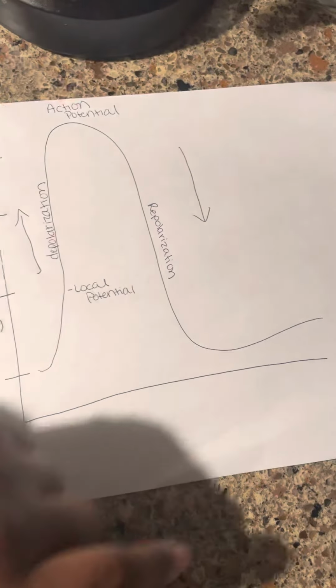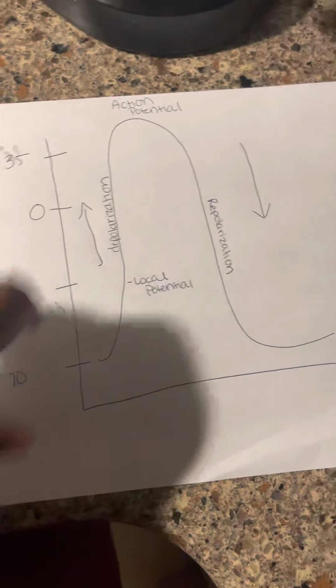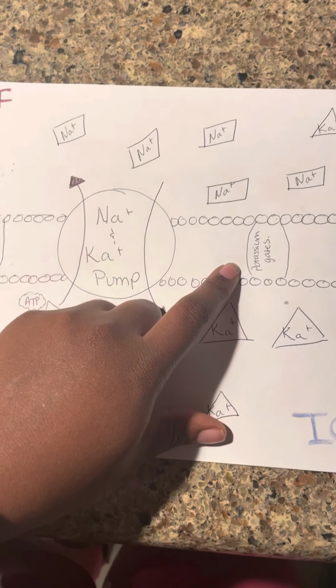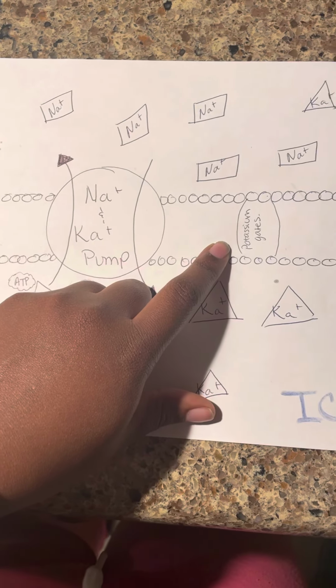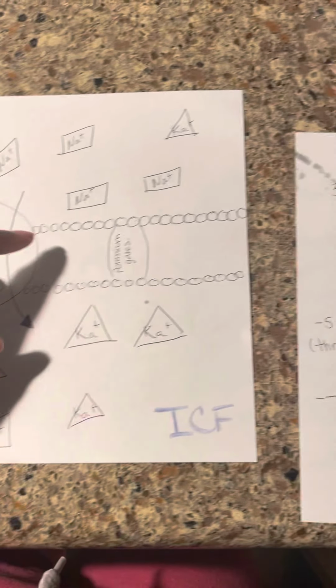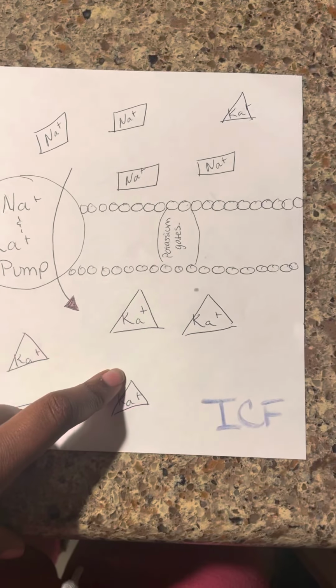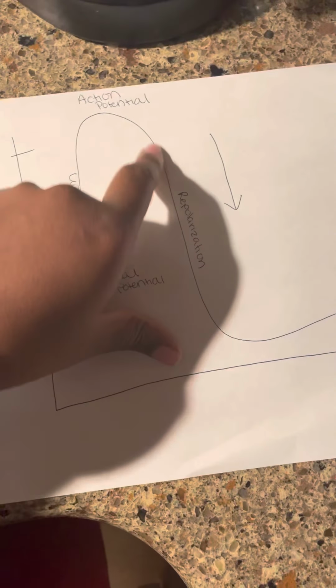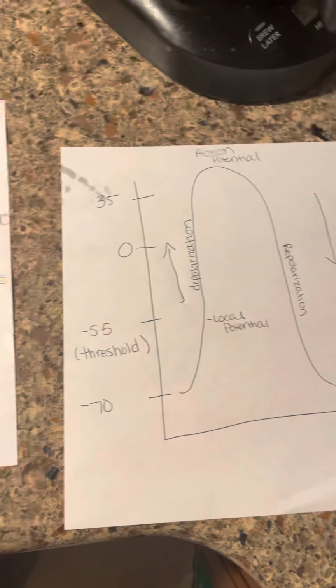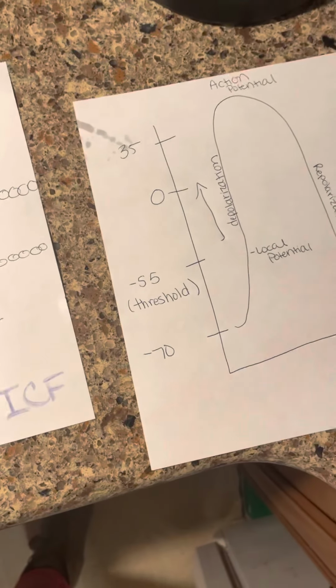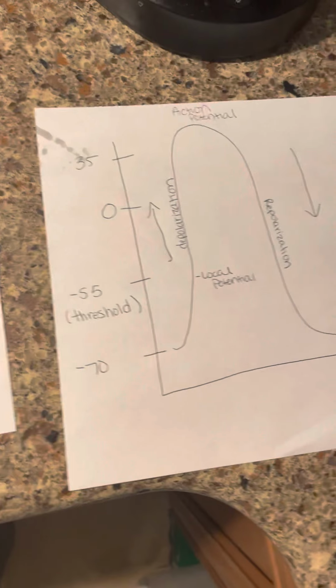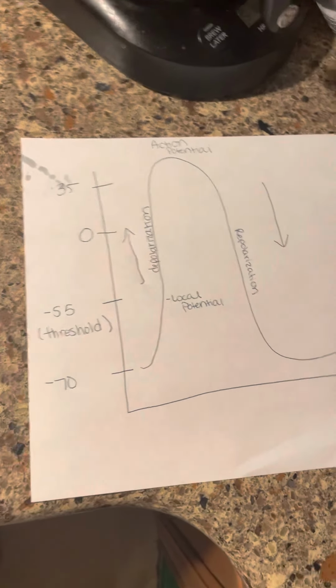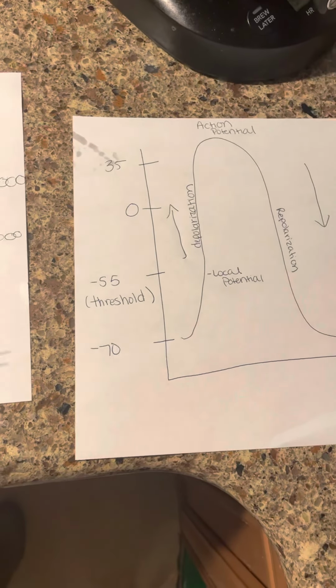So when it's coming back down, the goal is to get back to our negative 70 millivolts. Once those potassium gates open and the potassium is flooding out, we are now repolarizing. So we're going way back down, and negative 70 is the goal. Once it's reached all the way down to negative 70, we are back to our resting state.